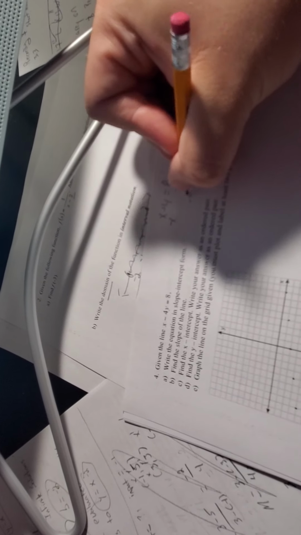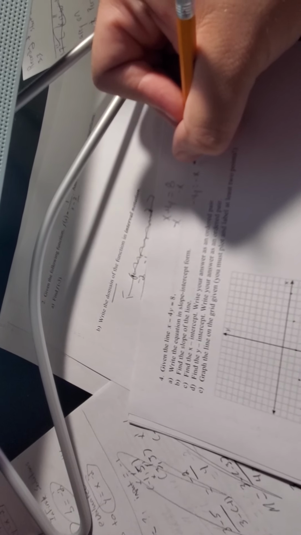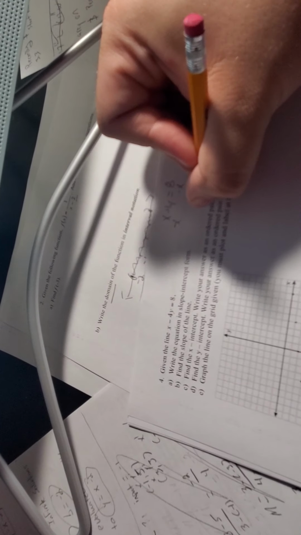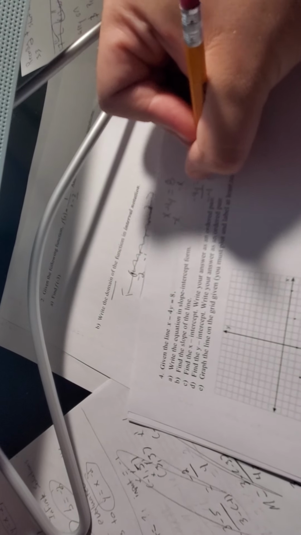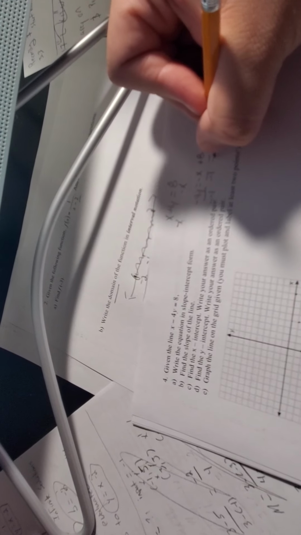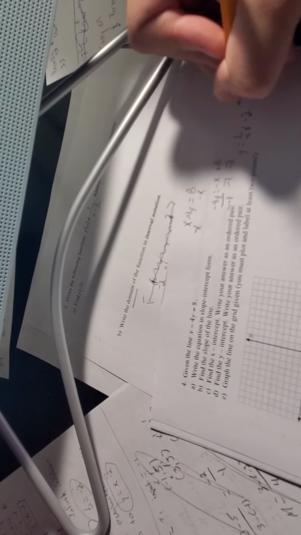That gives me negative 4y equals negative x plus 8. Same deal, I'm going to divide by negative 4. And so that's going to give me y equals 1 over 4 x minus 2.